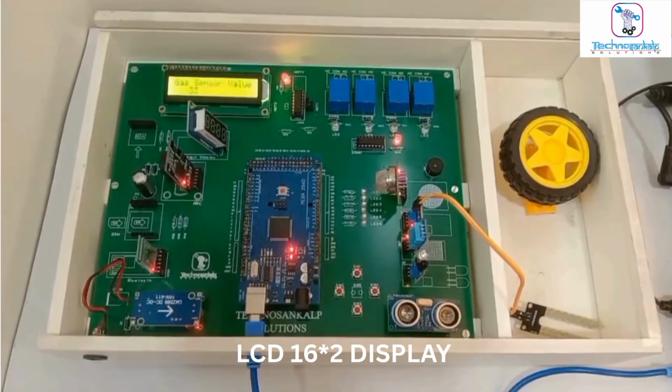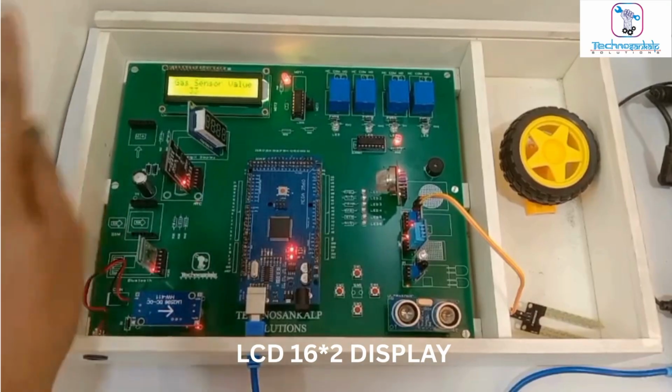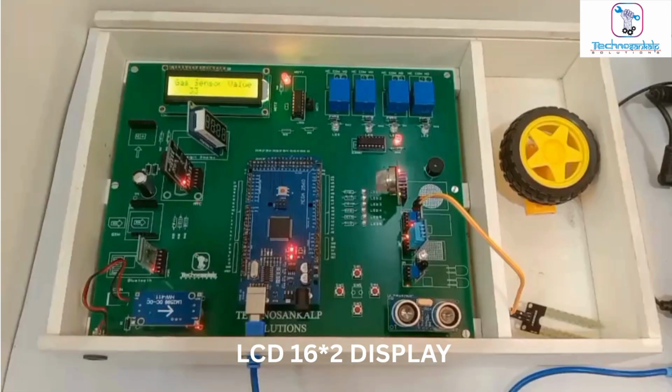The working principle of this activity is that the LCD is like the voice of your project. It tells you what's happening inside the system. The microcontroller sends characters in binary form. The LCD driver decodes those signals, and finally you see readable text or numbers appear on the screen. So you can print welcome messages, sensor values and even live system status.